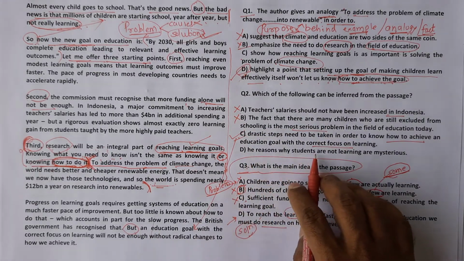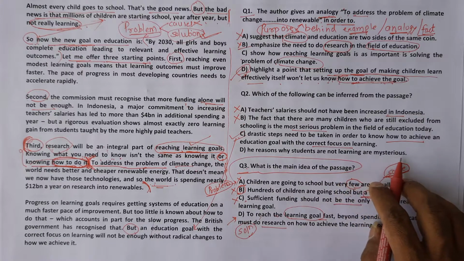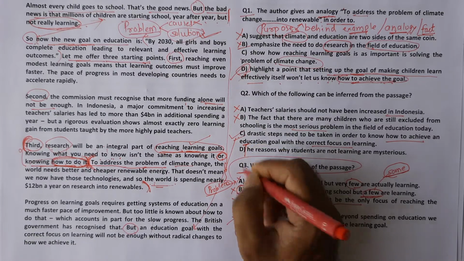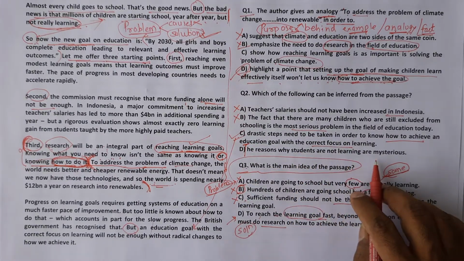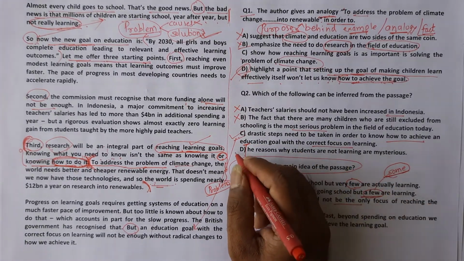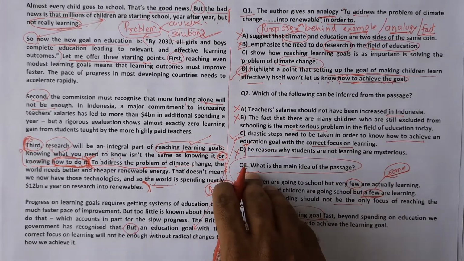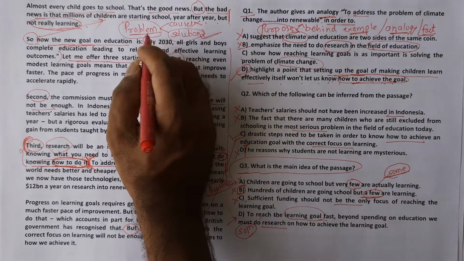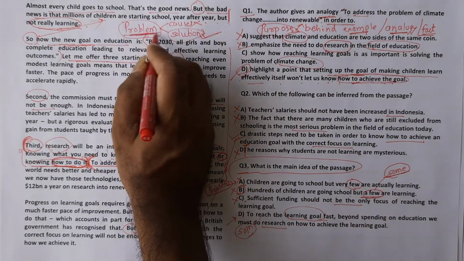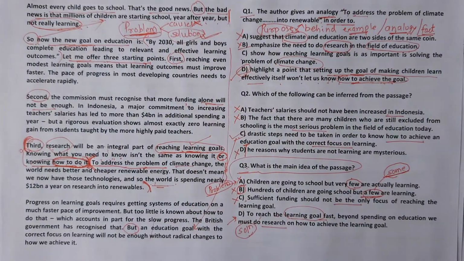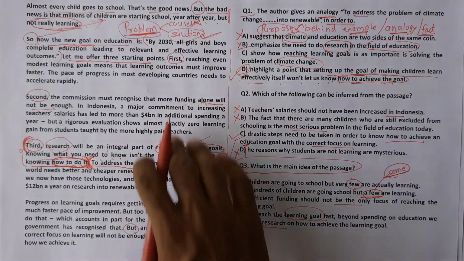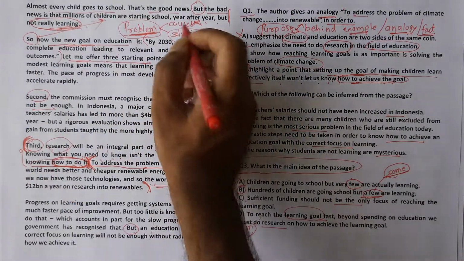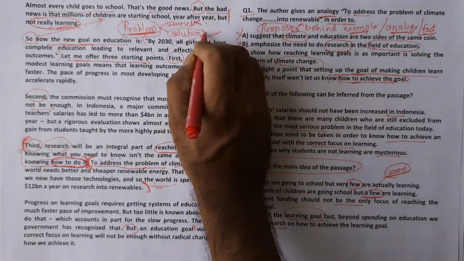The reasons why students are not learning are mysterious. Here there is a printing mistake. Now, option D is eliminated because I have told you at the beginning that the author is talking about the problem, not causes. So nowhere in the paragraph the author says the causes of this problem are mysterious. In fact, he does not discuss causes. He straight away comes to solution.